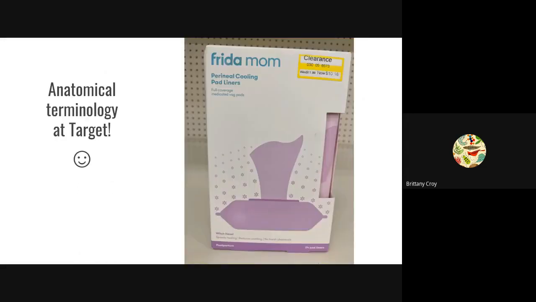And I saw these wipes at Target, and it made me think about you and how knowing anatomical terminology is helpful.